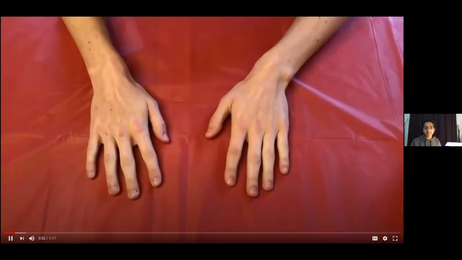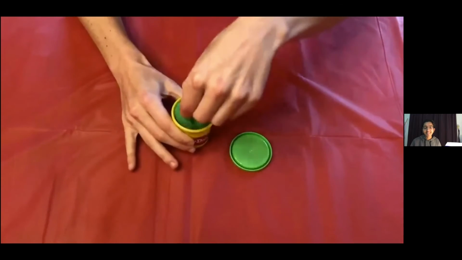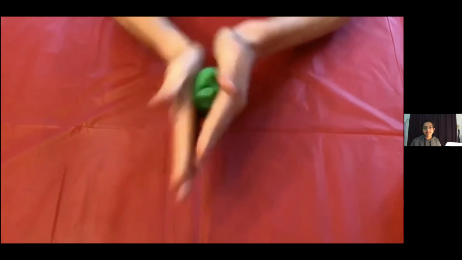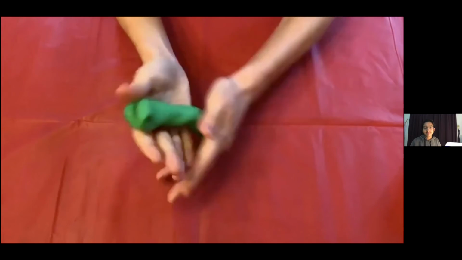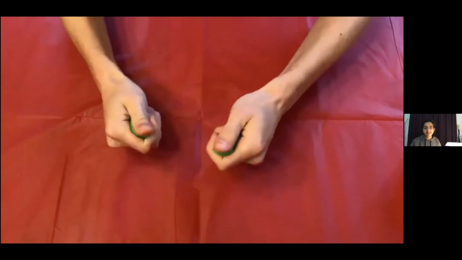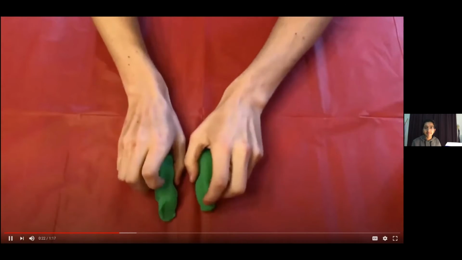So the first thing we need to do is get our Play-Doh. So what I'm going to do is I'm going to take out the Play-Doh and I'm going to roll it into a snake shape. Okay? And I'm going to break that snake shape off into two chunks. So now I have two sort of snake shapes.